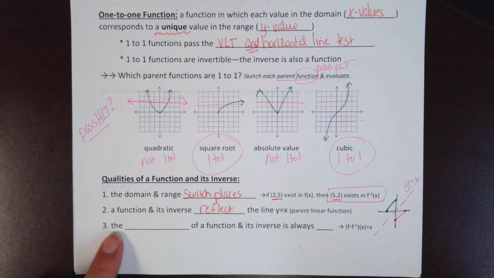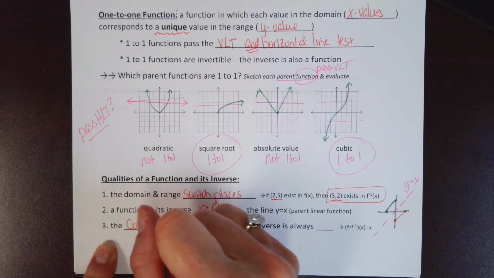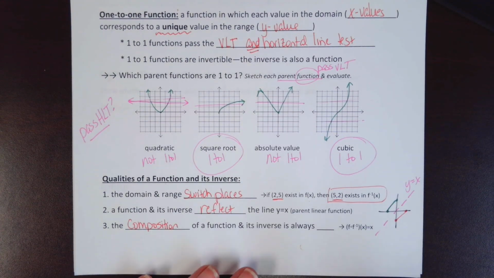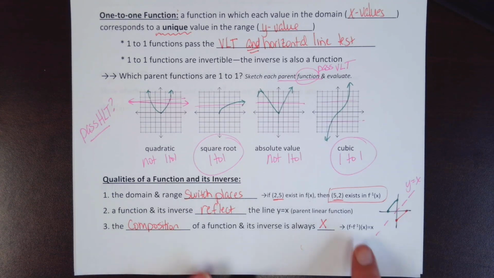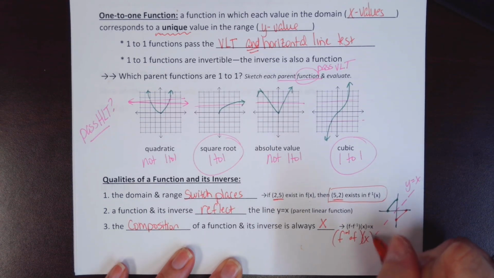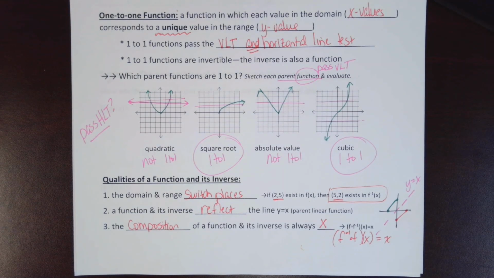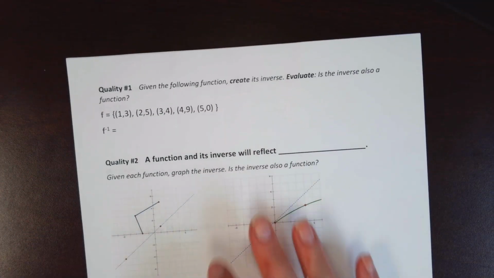Okay? And then number 3, the composition, remember composite functions? The composition of a function and its inverse is always equal to x, no matter which order I do it in. F composite F inverse of x is equal to x, and F inverse of f is equal to x. So whichever order I do it in, if I do a composition of a function and its inverse, the result is going to be x. Okay, let's look at the next page.